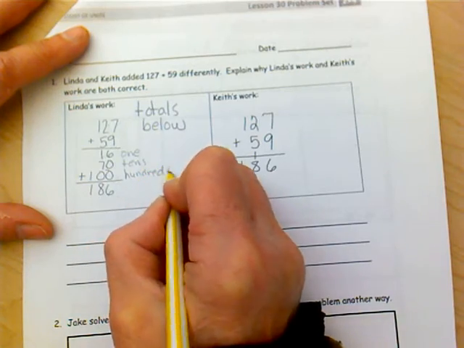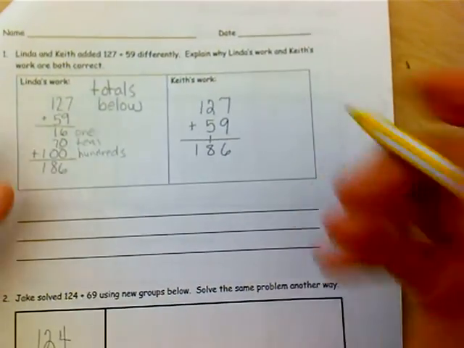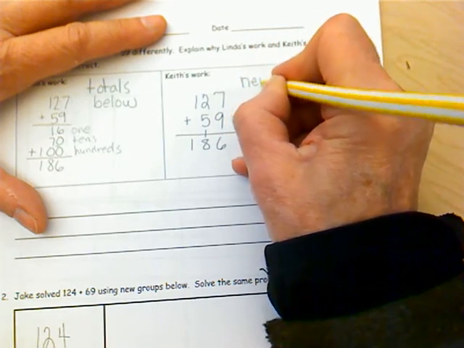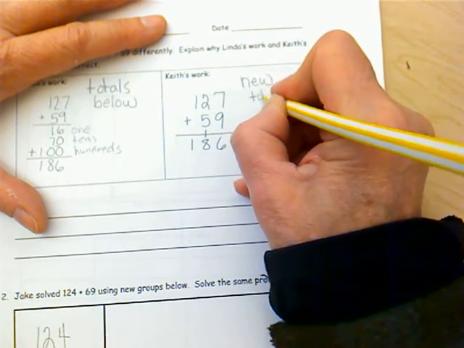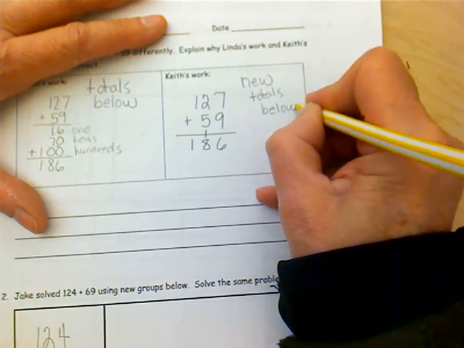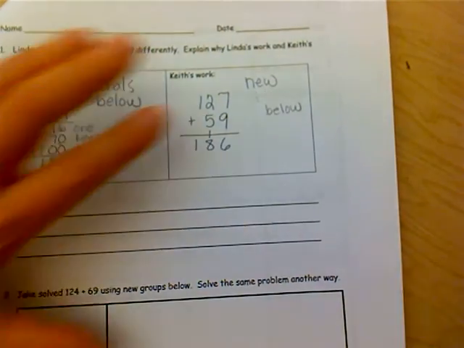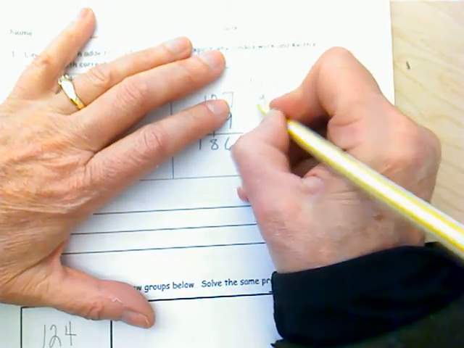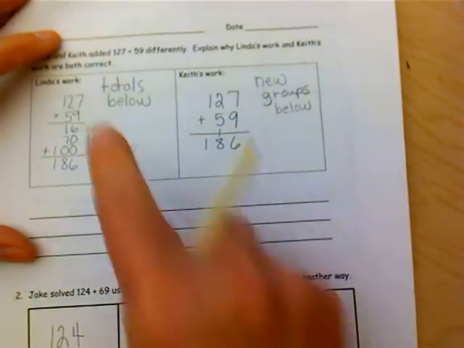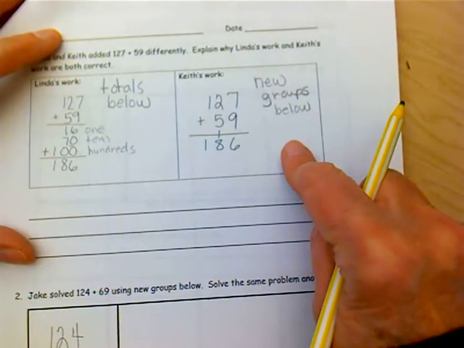Okay, now let's come over and take a look at Keith's work. So Keith's work did new totals below. Sorry, I meant new groups below. Got to change that. These are new words for me, so I have to think about it. New groups below.